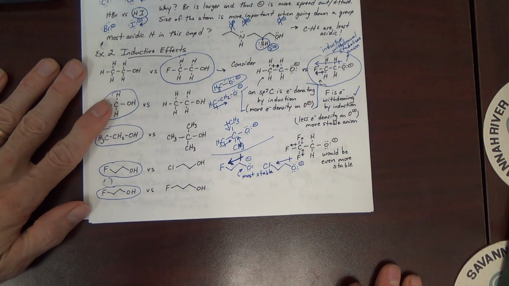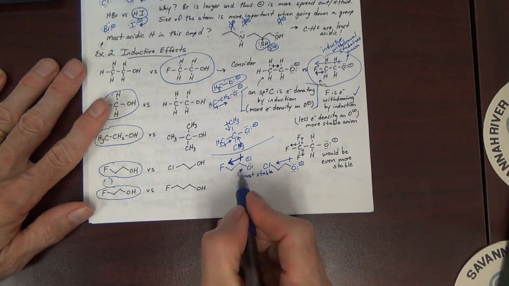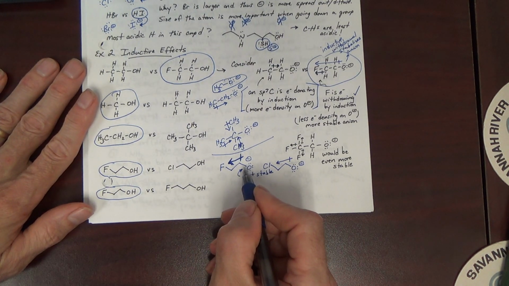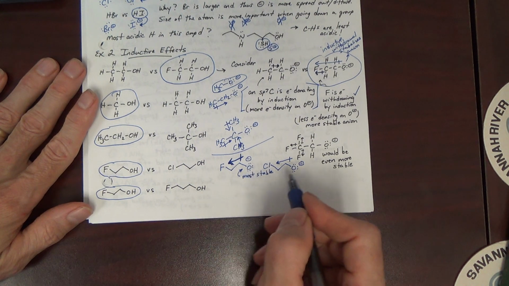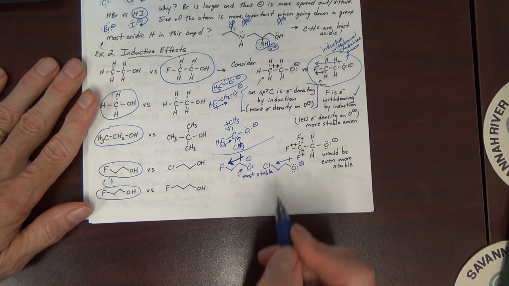That oxygen anion is most stable because the F is pulling more electron density away from the oxygen, getting it closer back to neutral compared to what this chlorine can do.